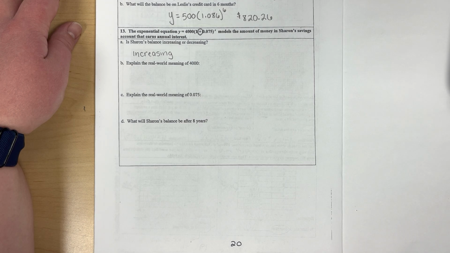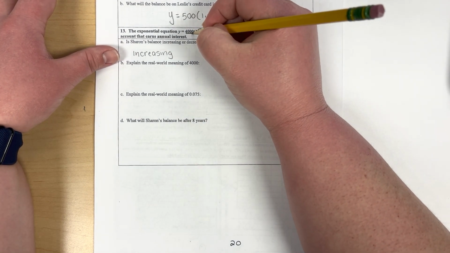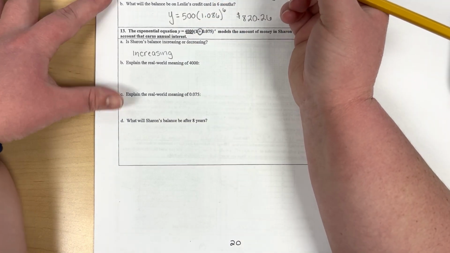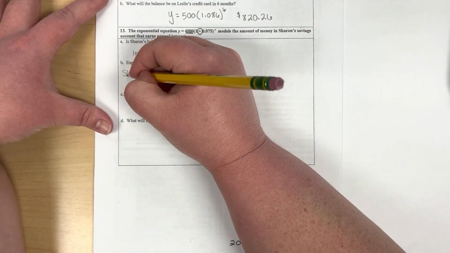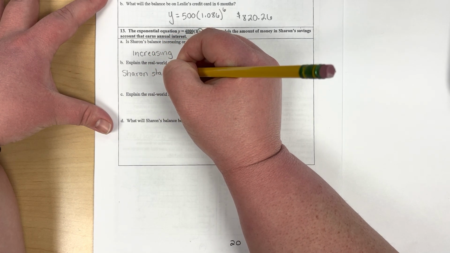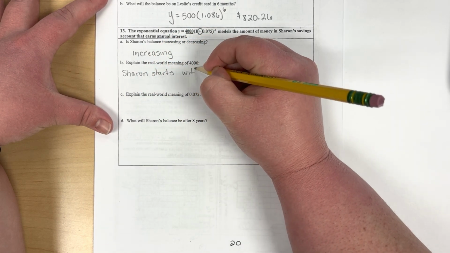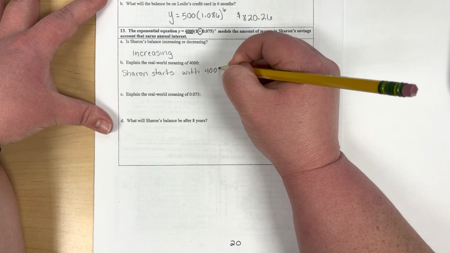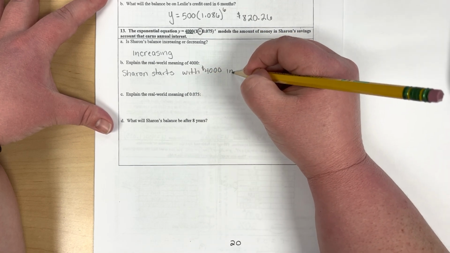Then it says, explain the real world meaning of 4,000. Well, remember, this spot here is for your starting value. So you want to say that Sharon starts with $4,000 in her account.